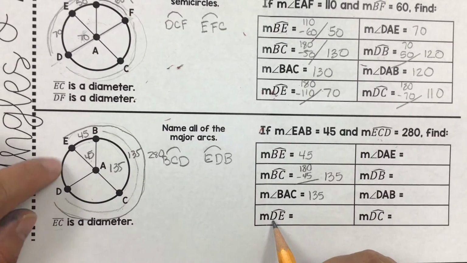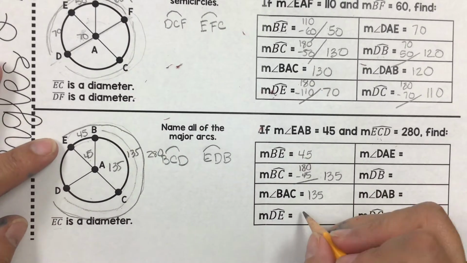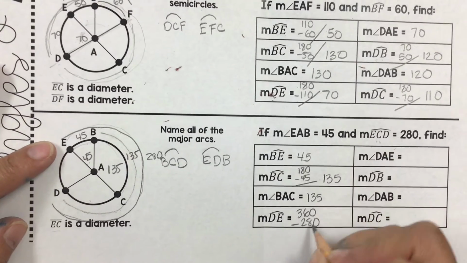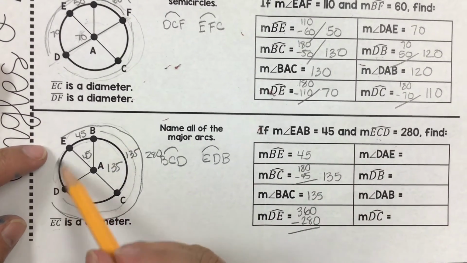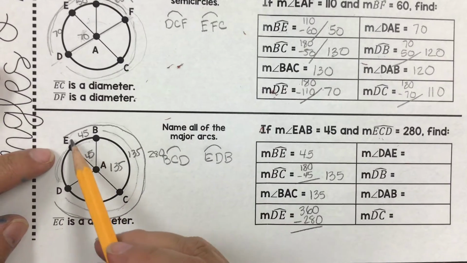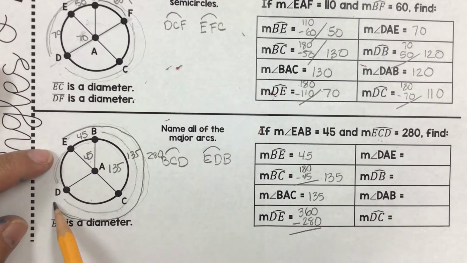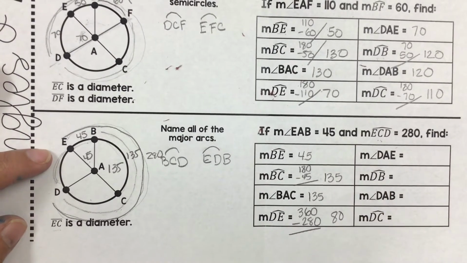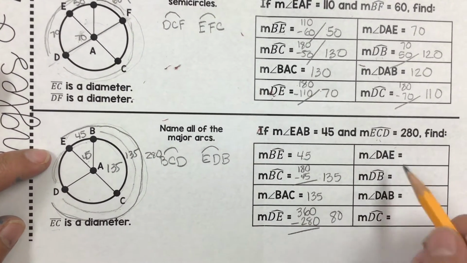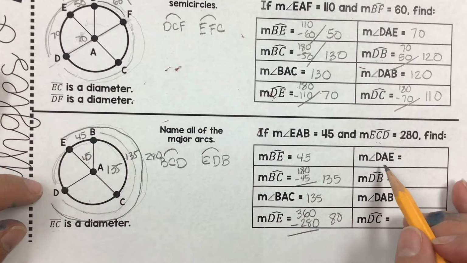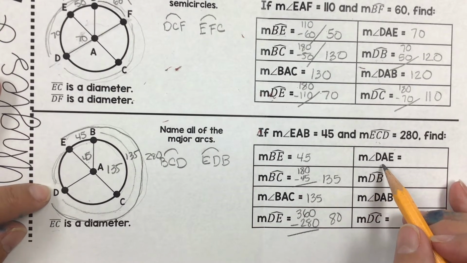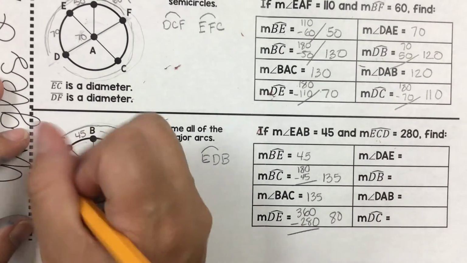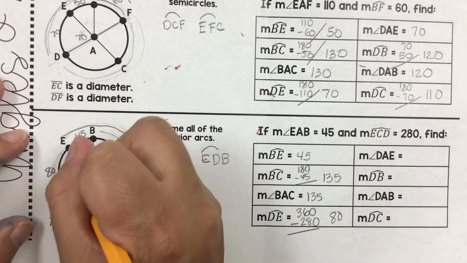DE. How do we get DE? The easier way is 360 minus 280, because all we're missing from that circle is this part right here. We already knew that this was 280. And that gives you 80. Now I need the angle DAE. Since the arc was 80, the central angle is 80.